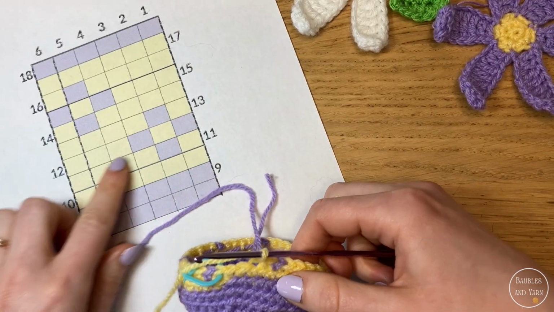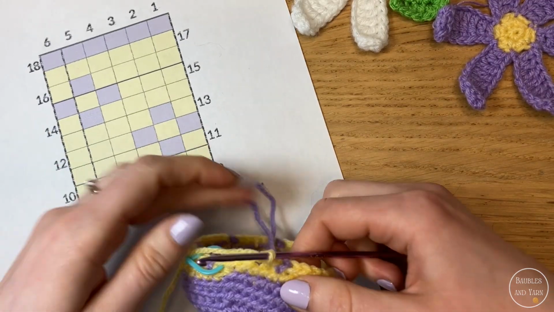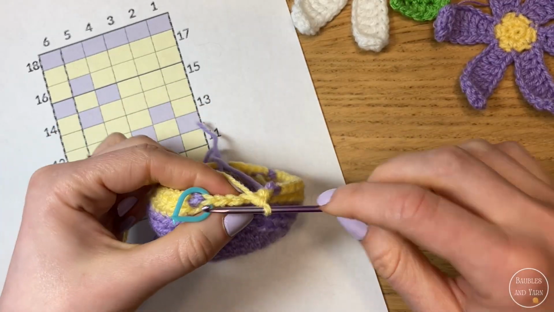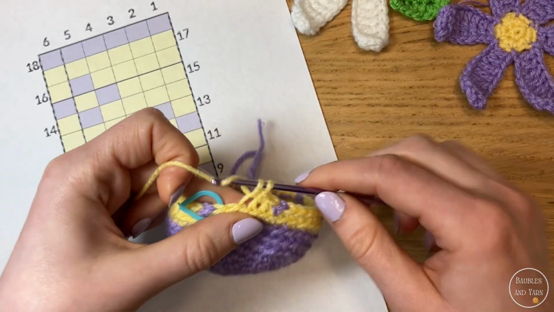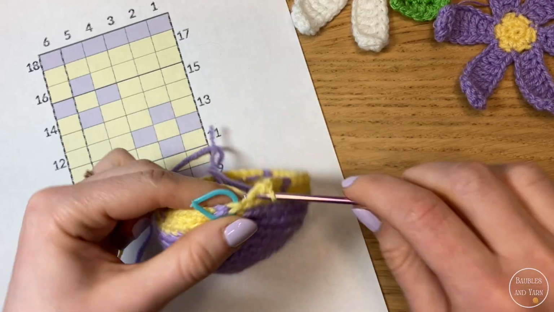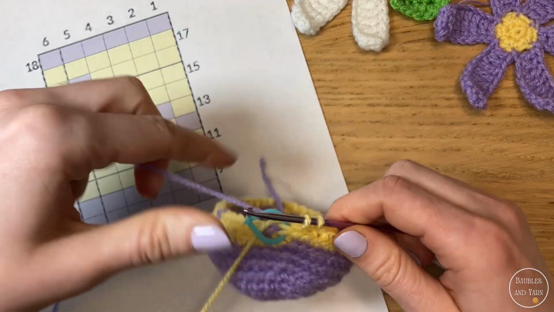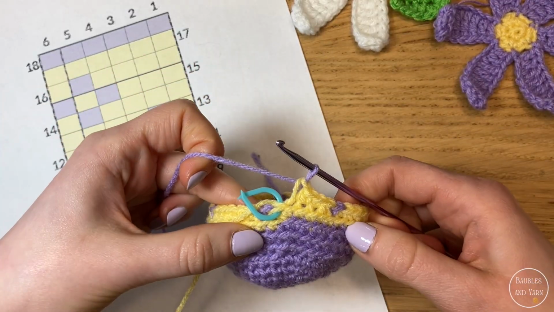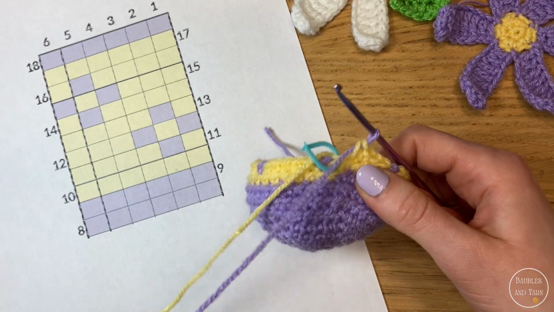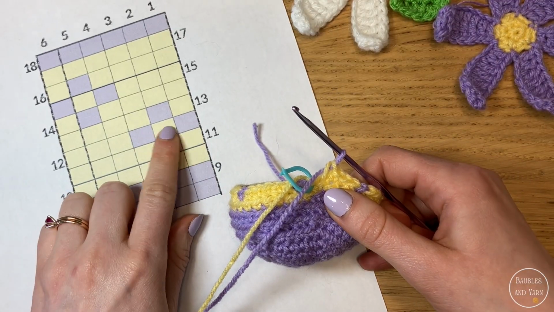So here I'm just finishing up my round 11, and I can see that my next round 12 starts with a purple. So that means I need to do my color change in my last stitch before starting the purple round. That's what I just did, my color change, and now we're ready for the purple.